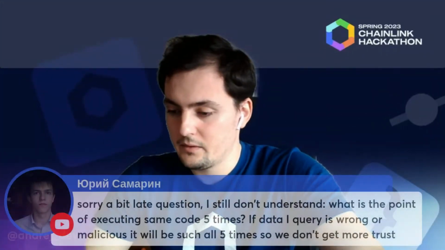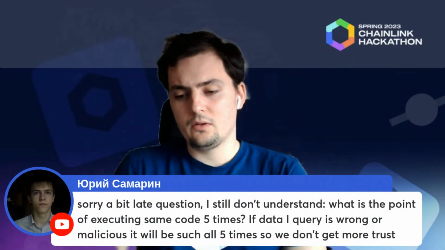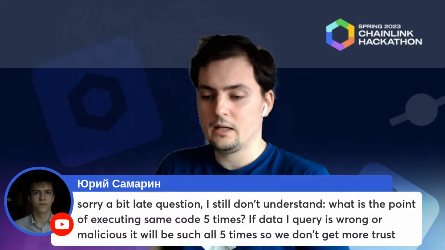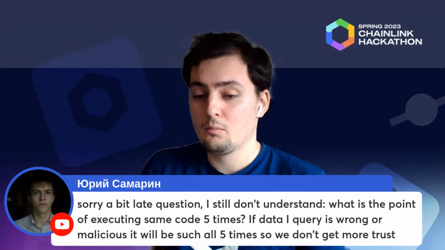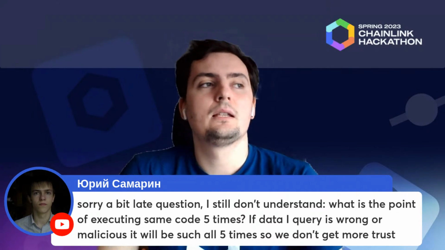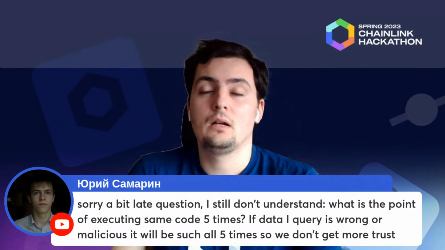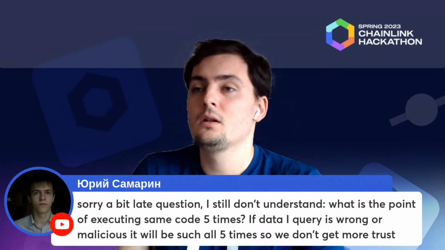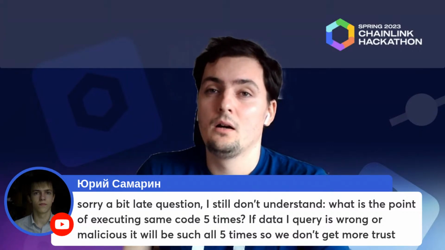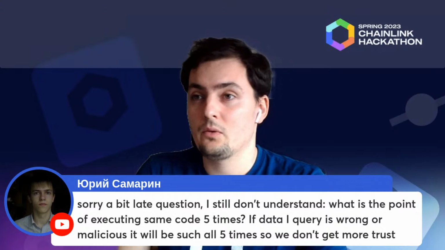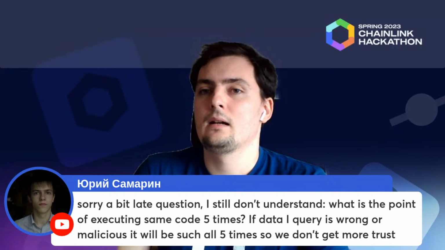And yeah, we have a couple of questions. Sorry, a bit late question. I still don't understand. What is the point of executing the same code 5 times? If the data query is wrong or malicious, it will be so all 5 times, so we don't get more trust. But yeah, this is specific to HTTP GET requests, and this is a valid question. But with Chainlink Functions, you can do more than just executing HTTP GET requests, like any kind of computation.